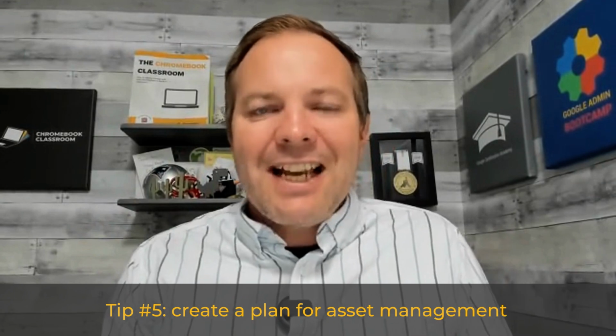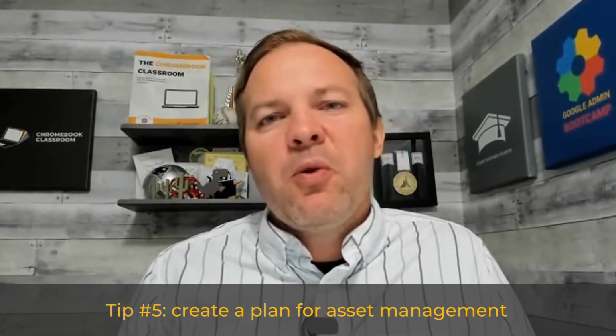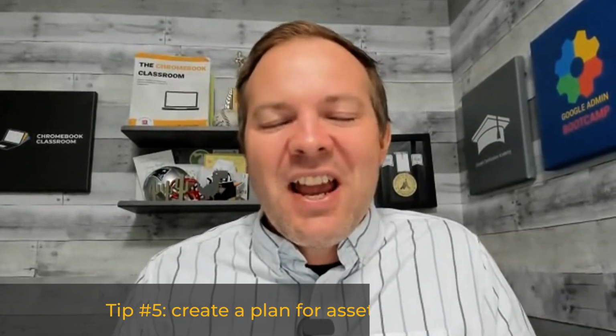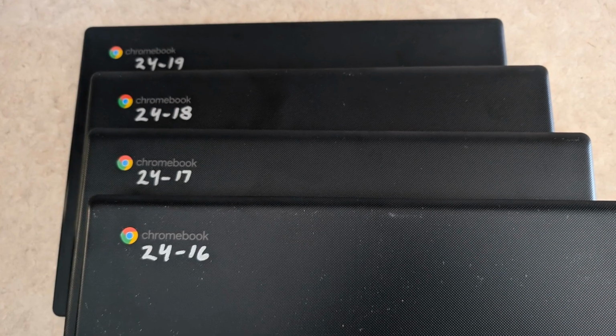The final thing that you need to consider, number 5, is what you're going to do for asset management. It's very annoying to have to squint and look at those serial numbers on devices. So a lot of schools will apply some kind of a label or even just a paint pen writing down a number on their devices. You can be as fancy or as simple as you want, but you have the opportunity during the enrollment process to designate a number, a name for every device.